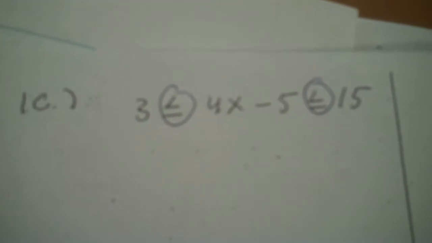Okay, number 10. This looks like trouble because we got two inequality symbols. 3 less than or equal to 4x minus 5 less than or equal to 15. When you see 2, you need to line up a table under the problem. Okay? Oh, you still need a number line, but you just make it into 2. So you drop that sign there.